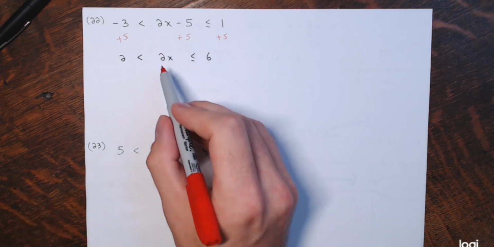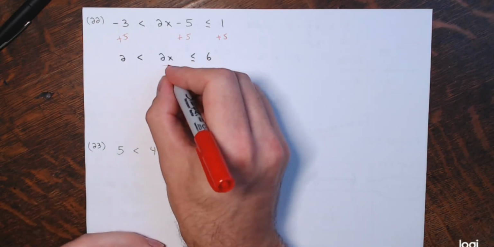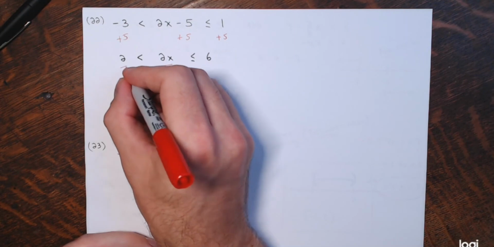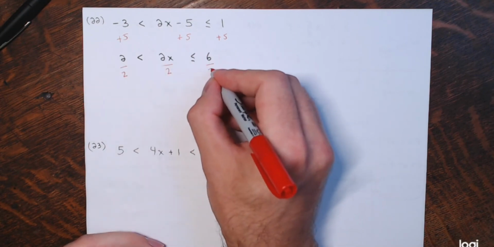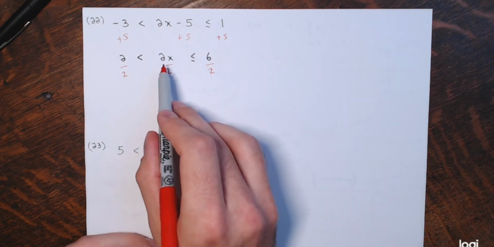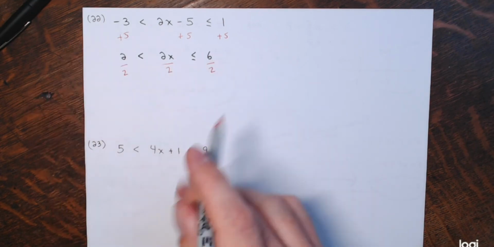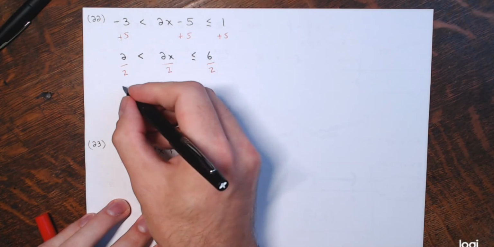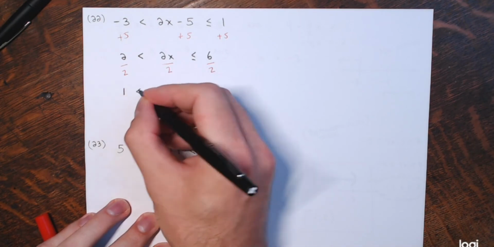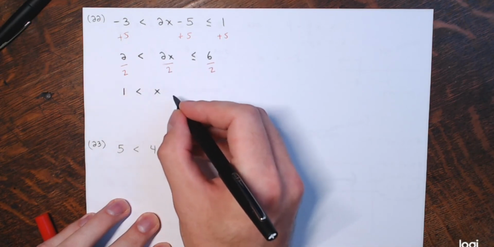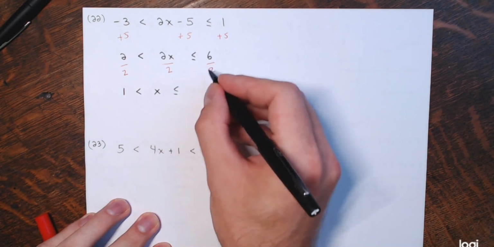Then I don't want 2x, I want 1x. Divide by 2, and again do it to all three parts. And once more, this is a positive number I'm dividing by, so the inequality stays the direction it is, right? We'd have 1 is less than x, and x is less than or equal to 3.